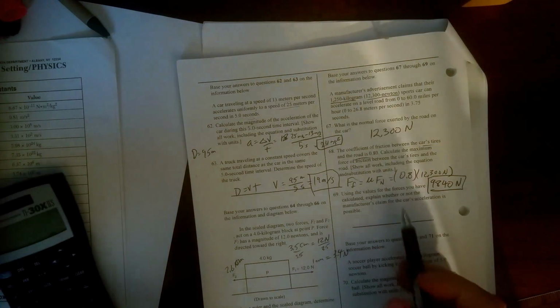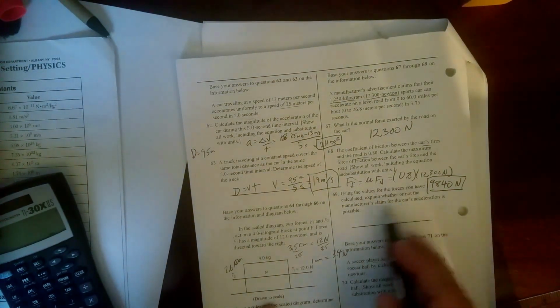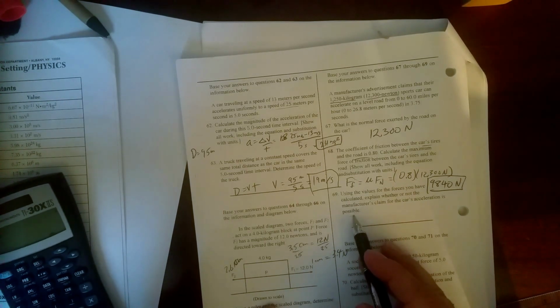Okay. Using the value for forces I've calculated, explain whether or not the manufacturer's claim for acceleration is possible.